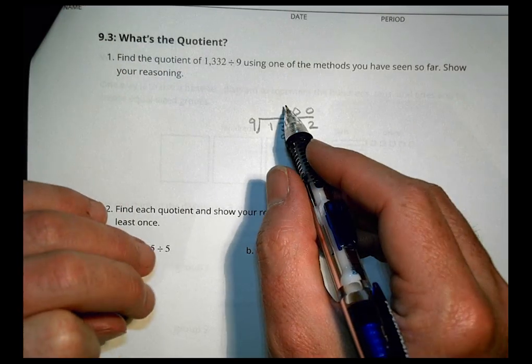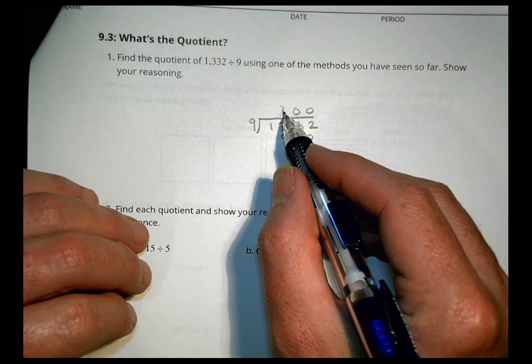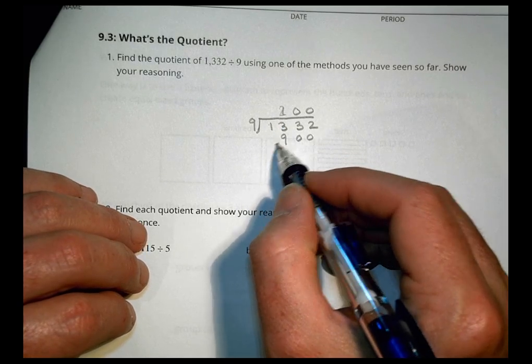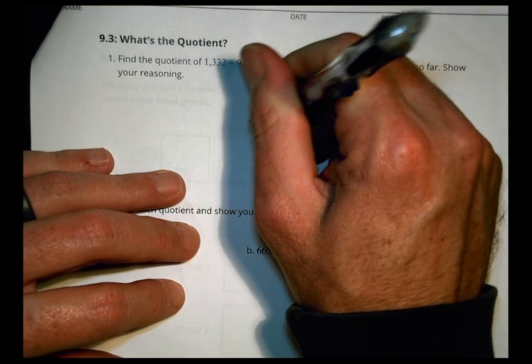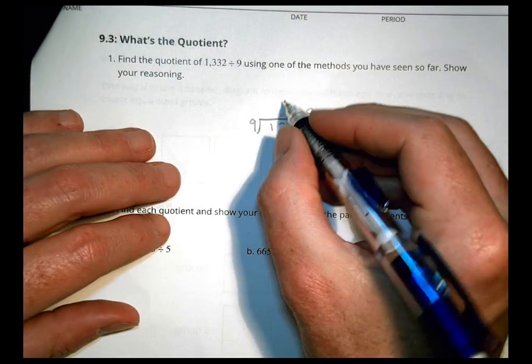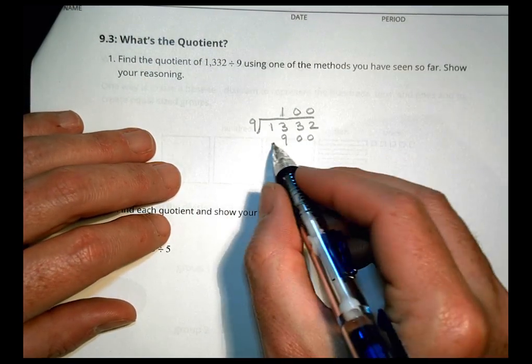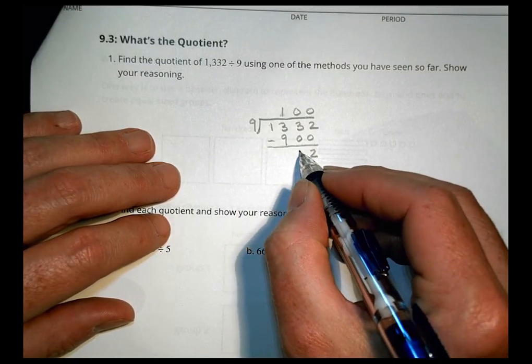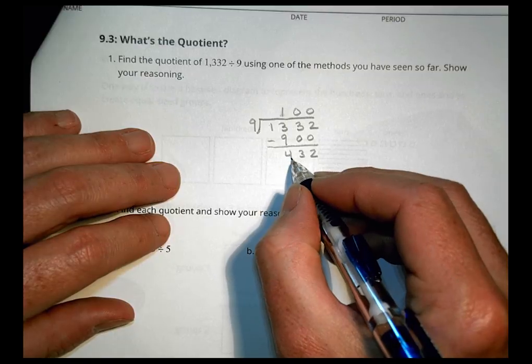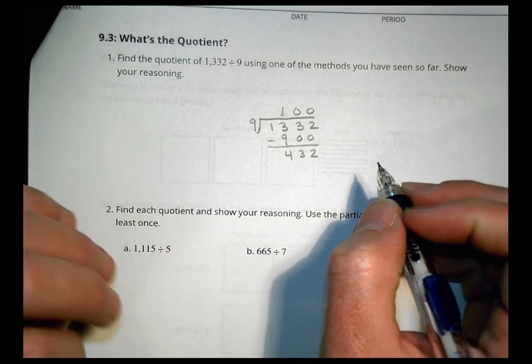If I had said there were 9 groups of 200, that's going to be a total of 1,800. That's going to be too large. So I can't do that there. I do have to think a little bit about what's going to work. So I have 9 groups of 100, and I'm going to take that out of my total. So I end up with 2 and 3, and 13 minus 9 is 4. Okay, so now I'm looking at the 432.